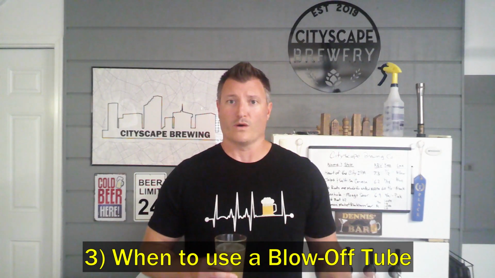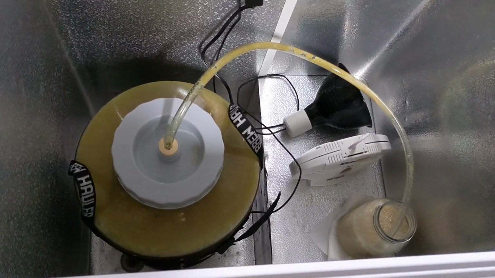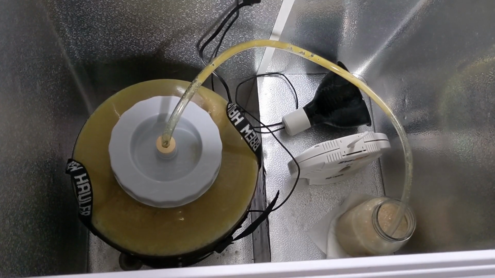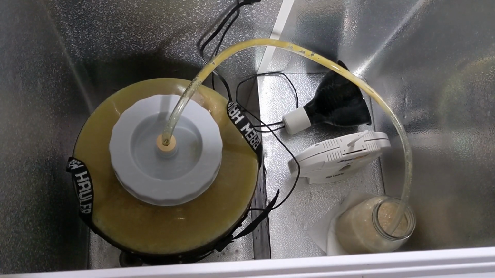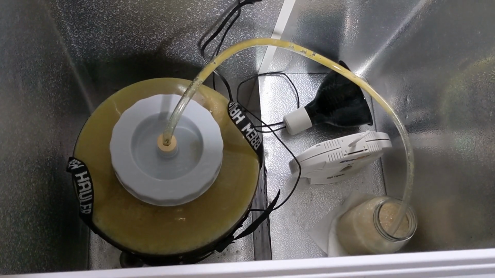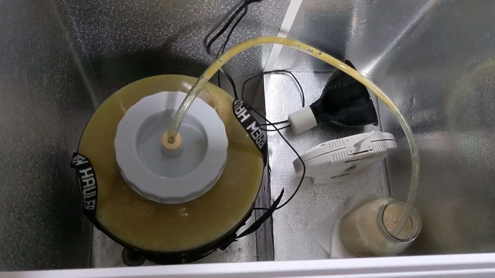A lot of people are wondering, what is a blow-off tube? Basically, when you have a very vigorous fermentation and a lot of beer in your fermenter, say a fermenter that holds 6 or 6.5 gallons, the krausen could come up quite considerably to the point where it's blowing out of your airlock. So I almost always use a blow-off tube when I feel like there's going to be either a really vigorous fermentation or not a lot of headspace in my fermenter.